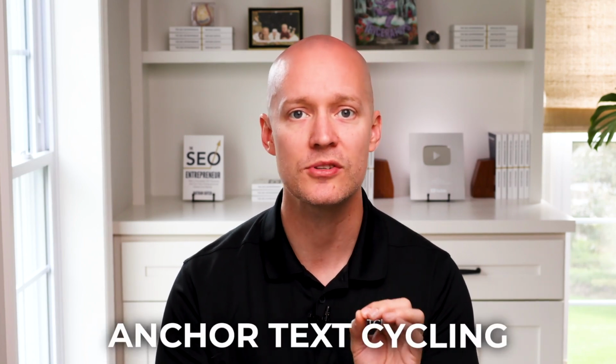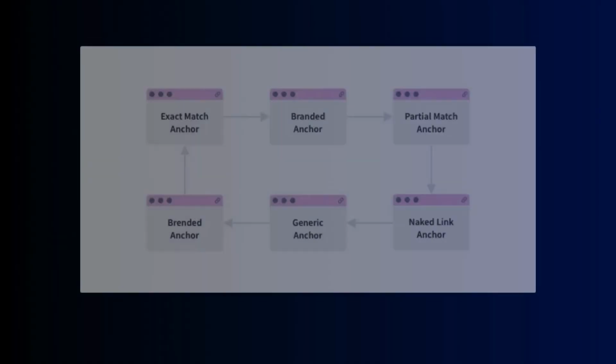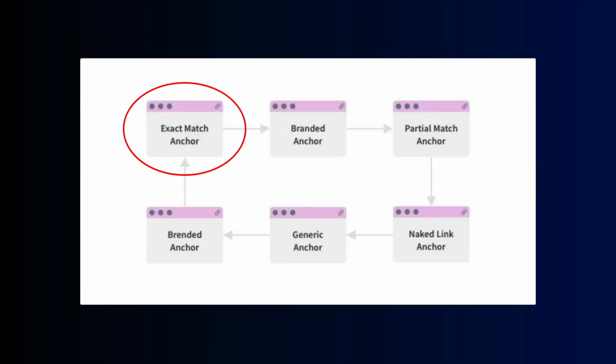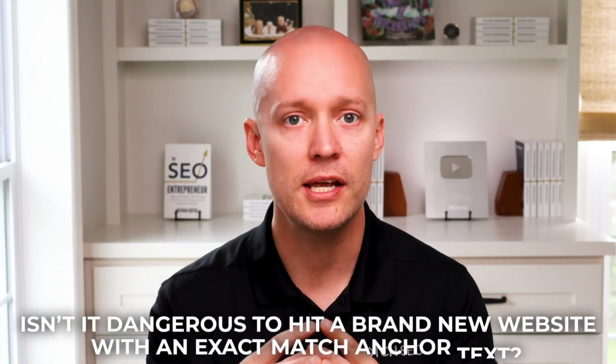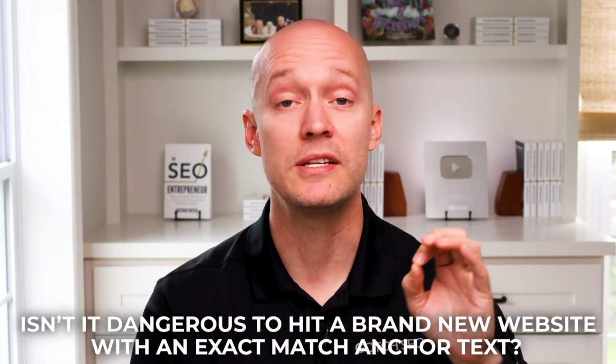And now let me introduce you to a strategy I developed for building a natural anchor text profile. It's called anchor text cycling, and it works like this. Step one, hit your target page with an exact match anchor text. Now, you might be wondering, isn't it dangerous to hit a brand new website with an exact match anchor text? Well, the truth is it isn't, and sites get penalized for their link profiles as a whole, not just one or two links.